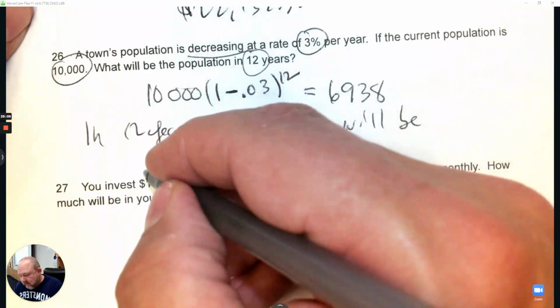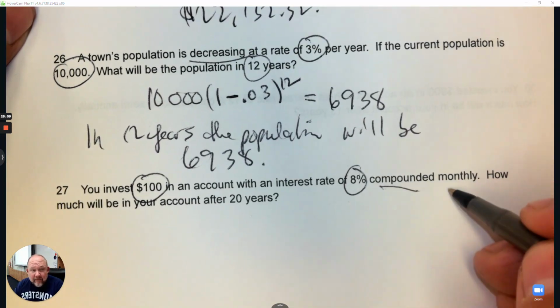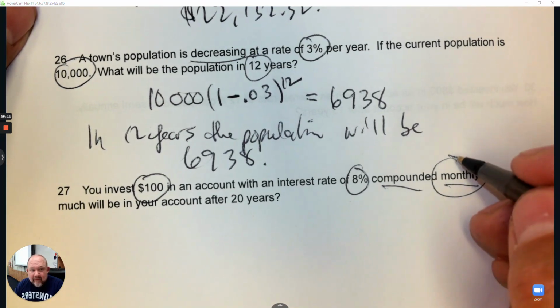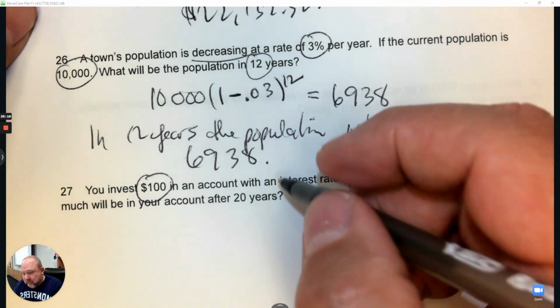All right, number 27. You invest $100 in an account with an interest rate of 8%. Now, this is compounded monthly. So we're going to talk about that. How many months are there in a year? We're going to need that number. And then how much will be there after 20 years?